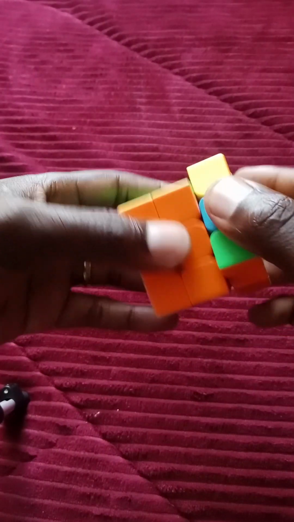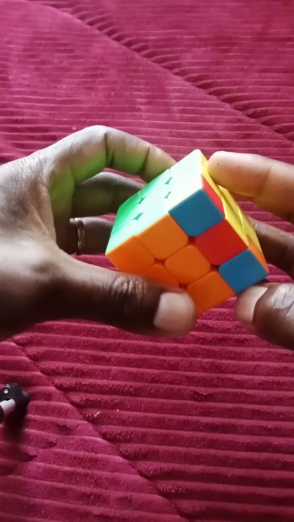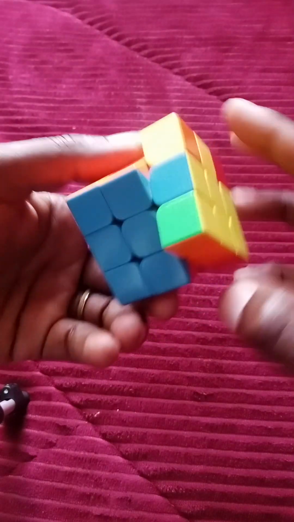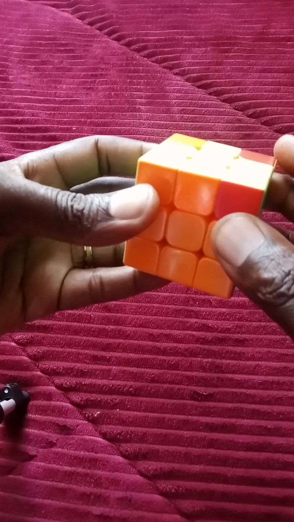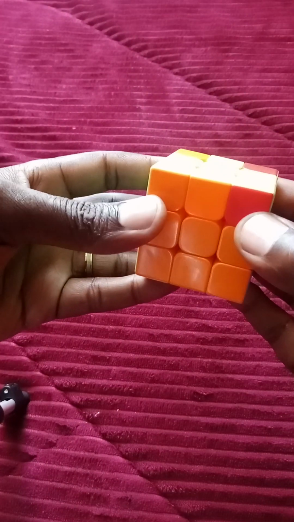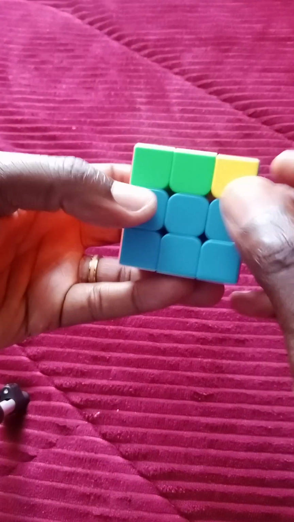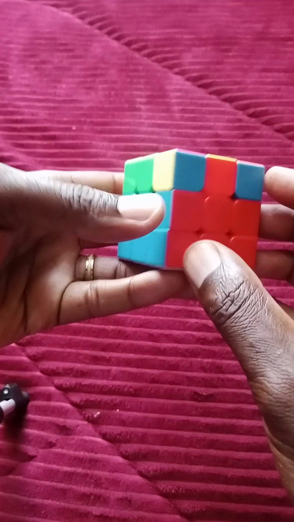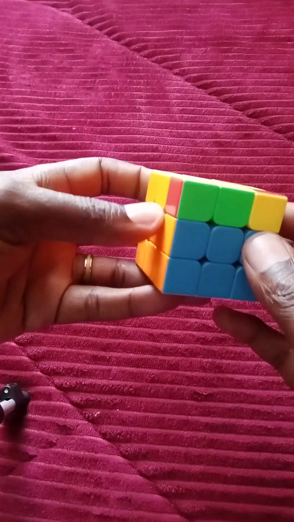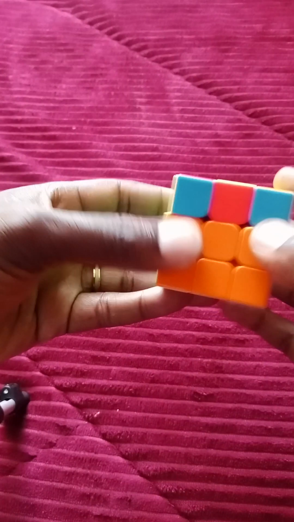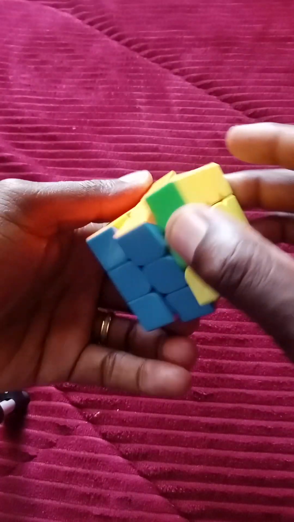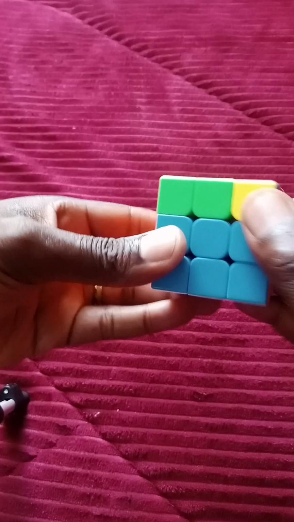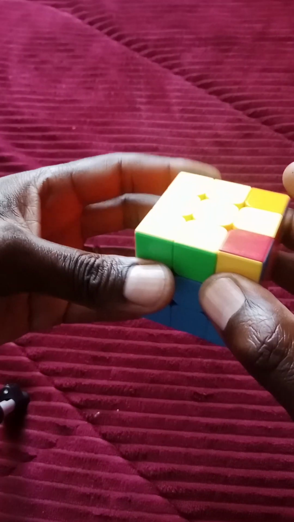If we make green match, we will have green and blue. If we make orange match, we will have orange and red. So we'll just go with how it is.